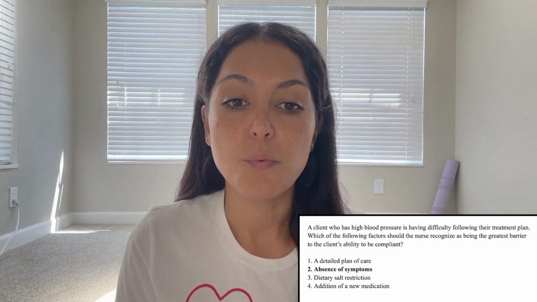So if we look at number 2, if a client doesn't have symptoms, they might feel like they don't need to be treated anymore with that medication, right? Like, oh, all right, I'm fine, right? I don't see any symptoms. I shouldn't keep taking the medication, and they might stop taking their medication, right? So we need to encourage that patient to continue to take that medication, right? The reason they're feeling better is because they're taking the medication, right? So the answer here is number 2.